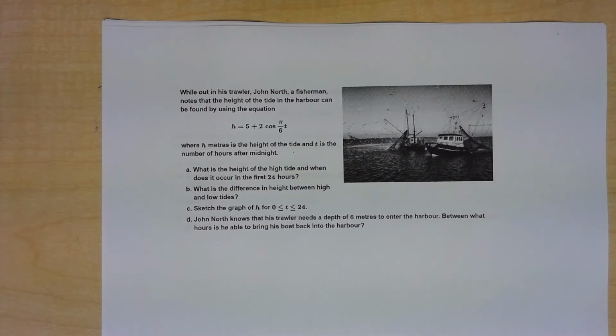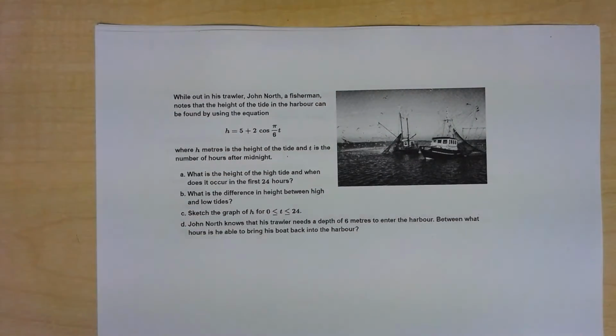Okay girls, this is the problem that we did Wednesday in class, and there's so many important parts to this problem that I just want to alert you to. And I'm going to write them in the margins here, and then we'll start the problem.